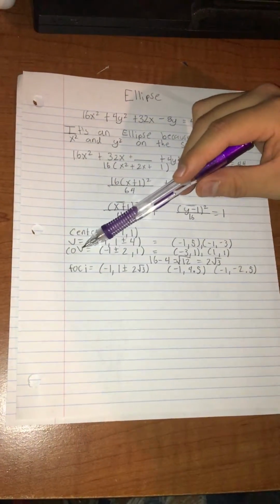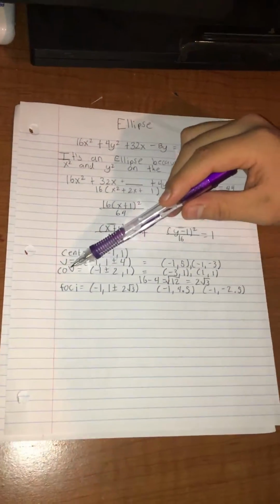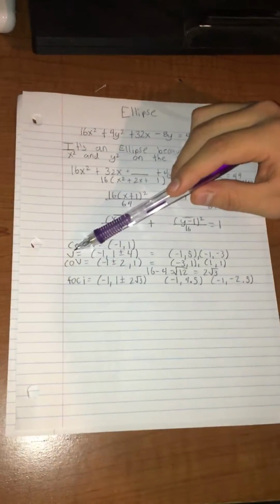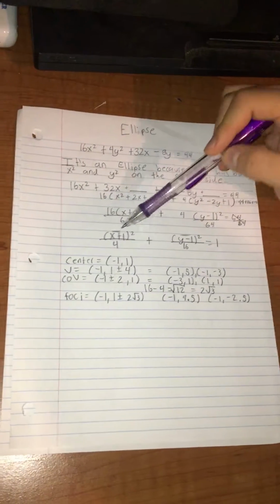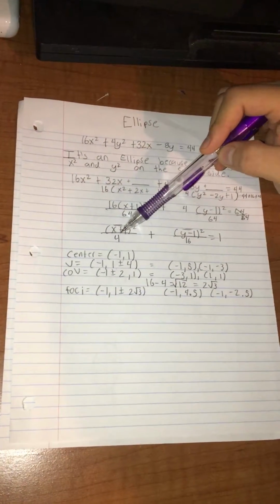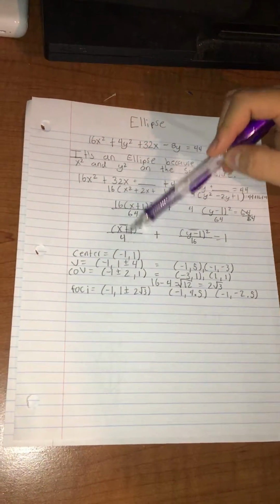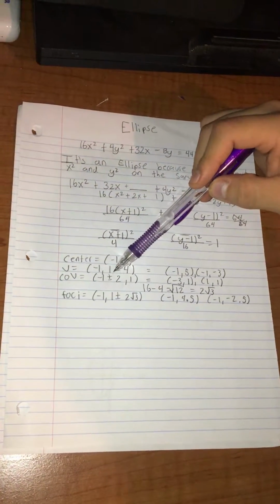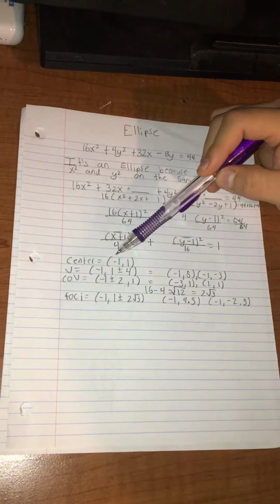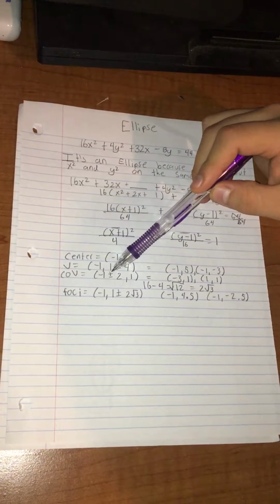Same thing for co-vertices. Vertices and co-vertices: vertices means which one's the biggest one, and co-vertices which one's the smallest one. In this case, that was 4, which is under x. You do all of that to the x value in the center, because it basically means how far it is from the center.